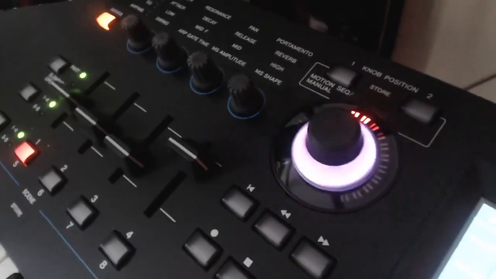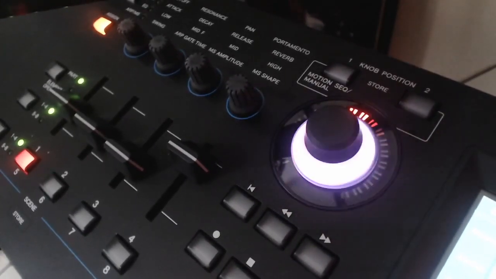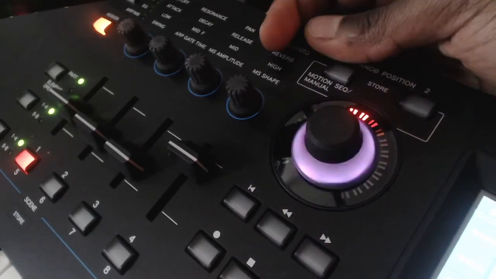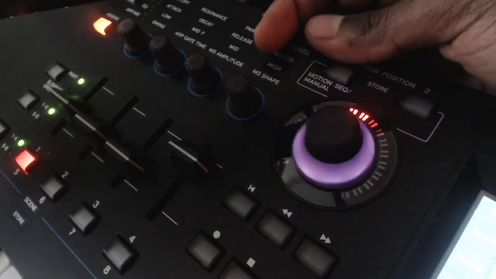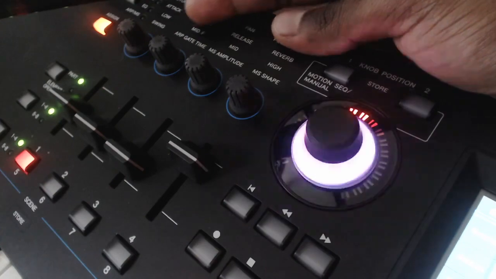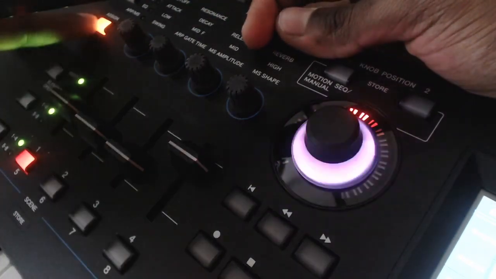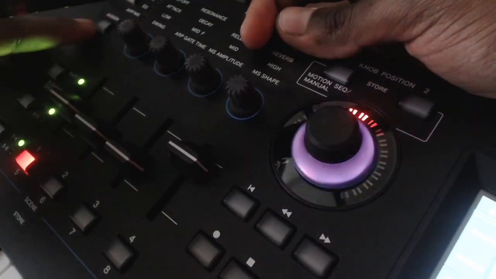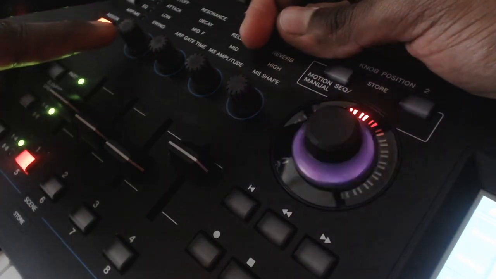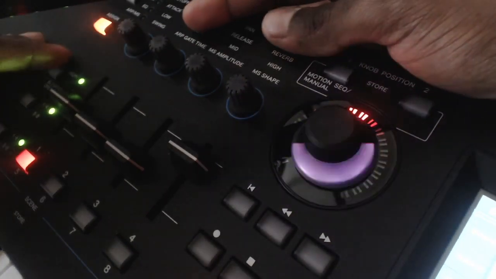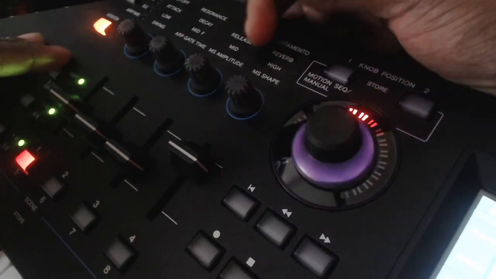These 4 knobs are going to be very useful when creating these assignments. These are assignable knobs, right? Assignable knob 1, 2, 3, 4, and then when I click this orange button, it starts blinking, and that lets me know that now they've transformed into assignable knob 5, 6, 7, and 8.